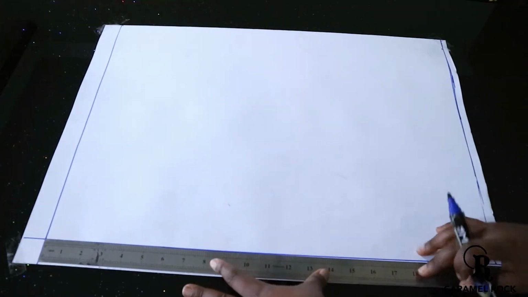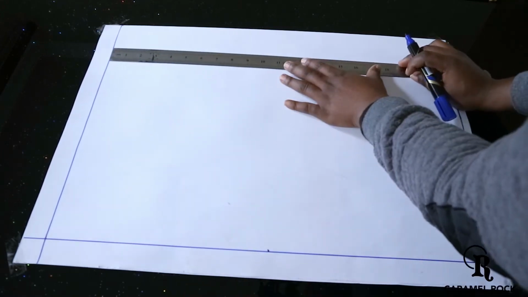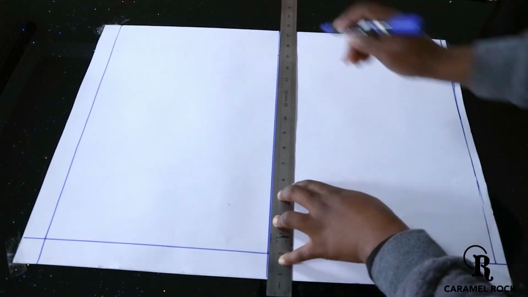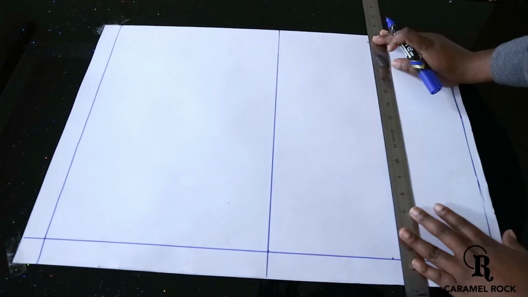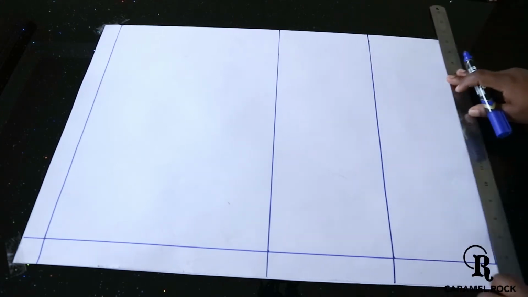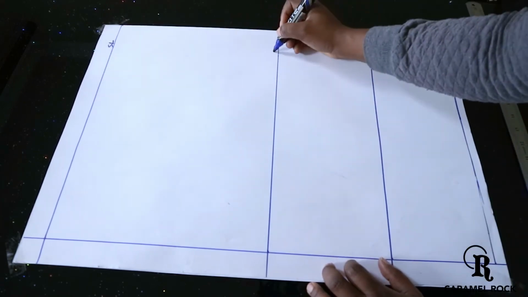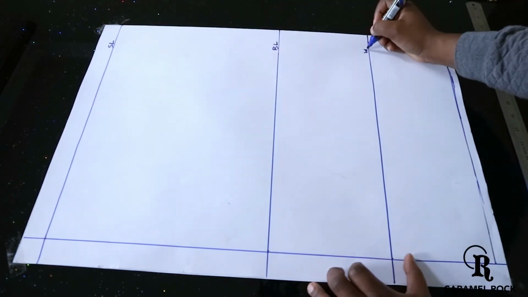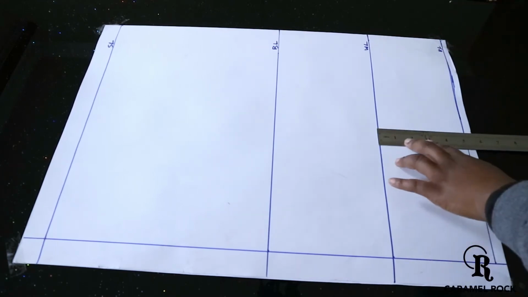Then mark 11 inches, which is the shoulder to bust measurement, starting from the reference line, and this line will be the bust line. Afterwards, mark the front waistline measurement, which is 17 inches, down from the top, which would be the waistline. We have now marked the important horizontal lines, which are the shoulder line, waistline, bust line, as well as the hip line or the bodice hem.